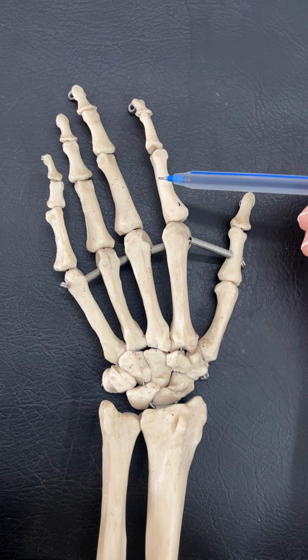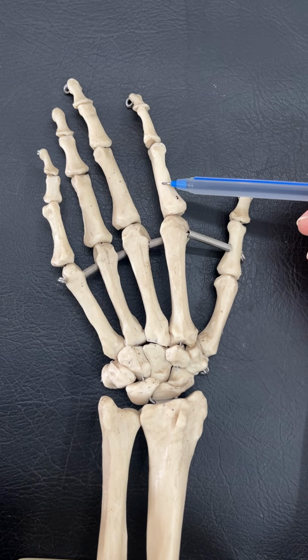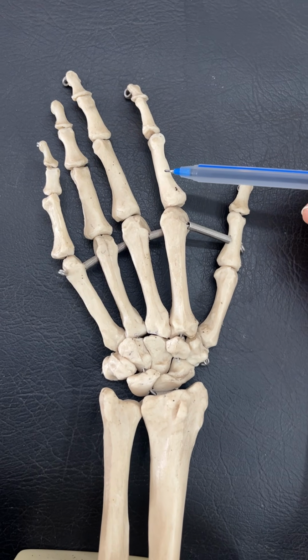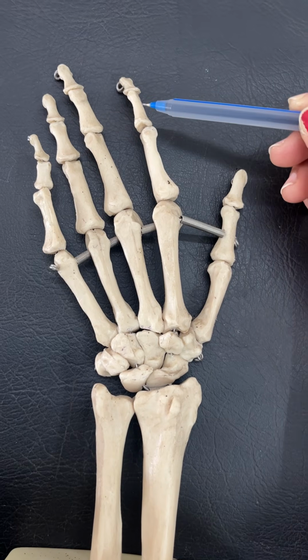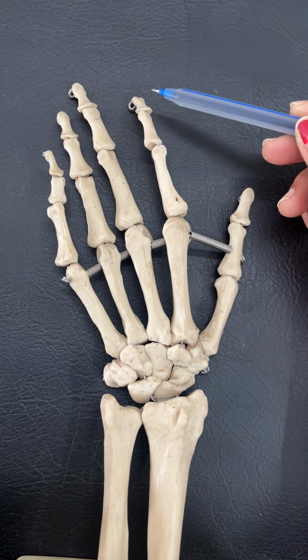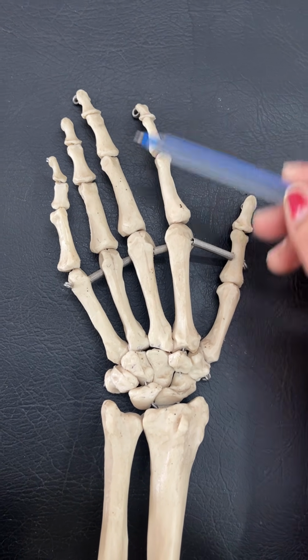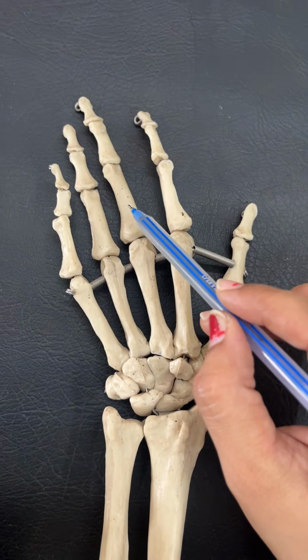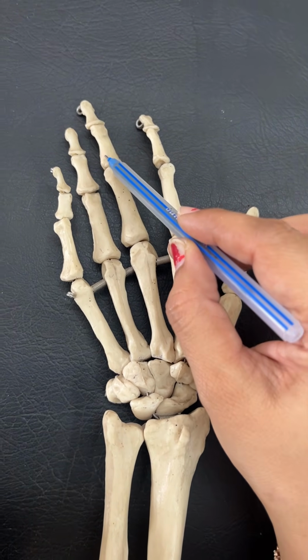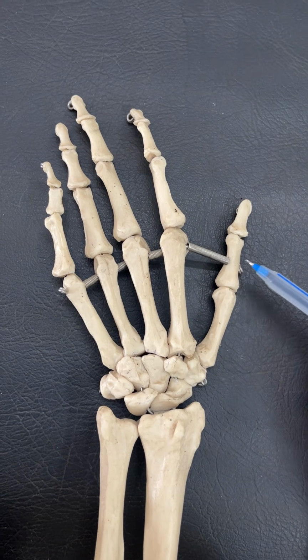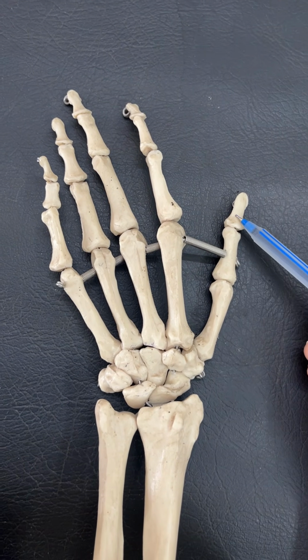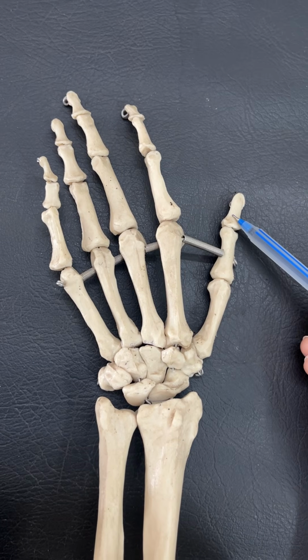Then here 3 phalanges. So this is the proximal phalanx, because this is near to the body. This is proximal phalanx, this is middle phalanx, and this is distal phalanx. So in all the 4 fingers we have proximal phalanx, middle phalanx and distal phalanx, and on the thumb we have only 2, proximal phalanx and distal phalanx.